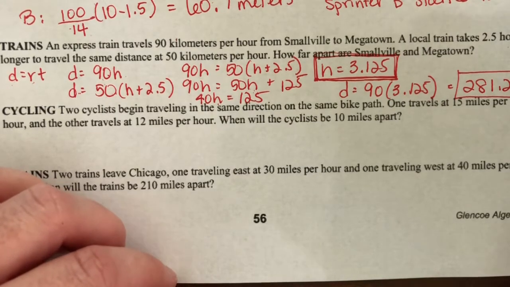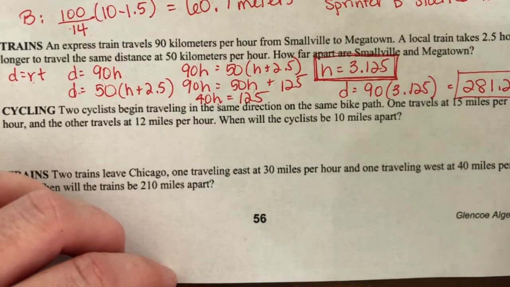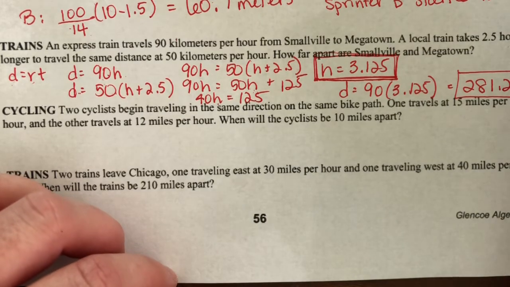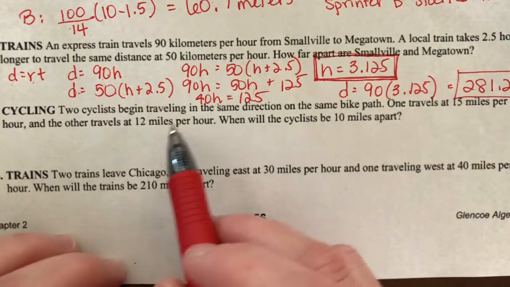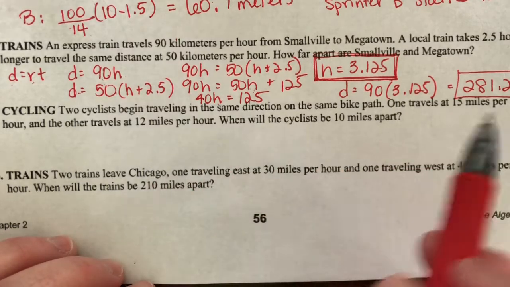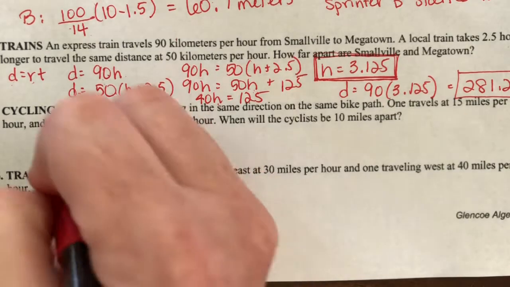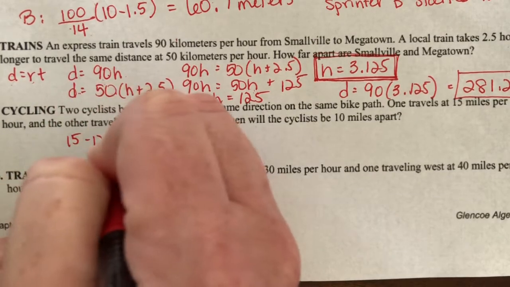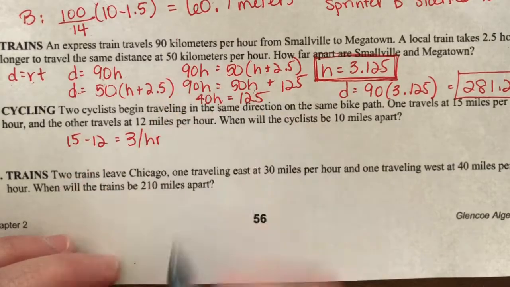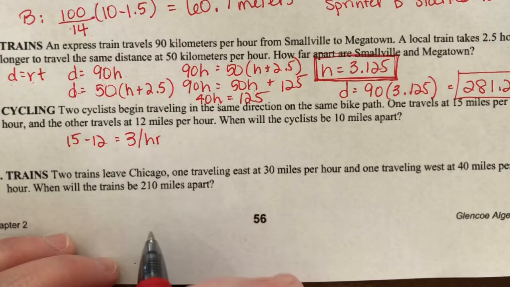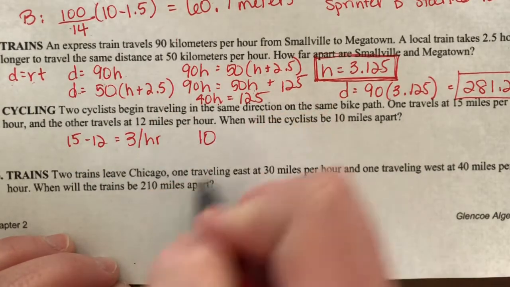So they both start out and one goes faster than the other. So every hour they get 3 miles apart because one's going 12 miles an hour, the other's going 15 miles an hour. So after how many hours will they be 10 miles apart? 15 minus 12 equals 3 per hour. They're 3 miles apart per hour. So when will they be 10 miles apart?